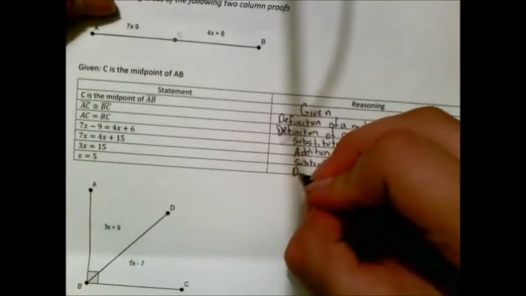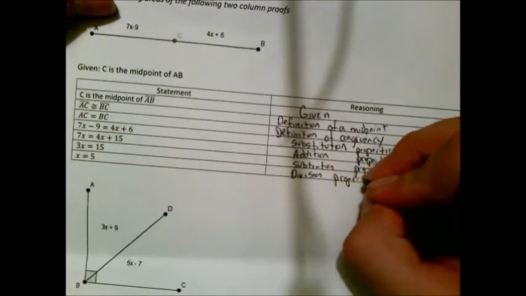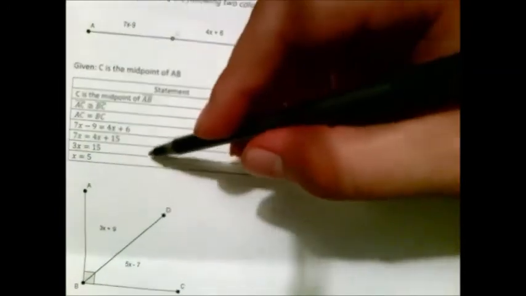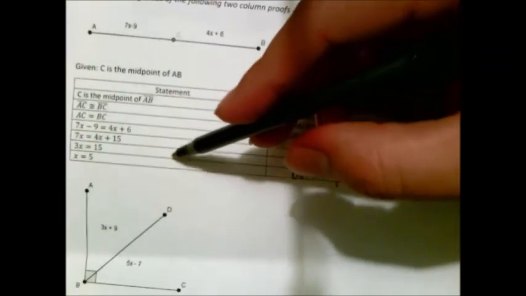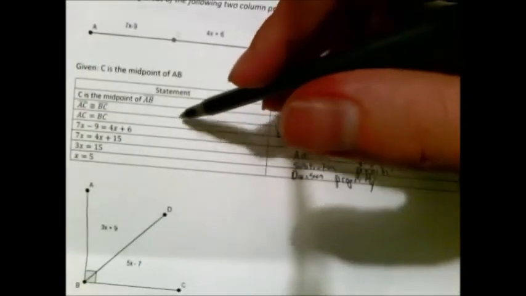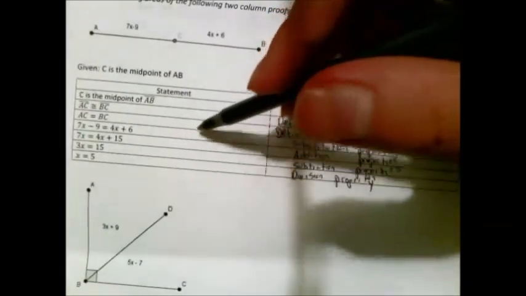We usually call these properties. Finally, the 3 went away. So how did that 3 go away? Well, it's the division property. And that's how that really works: you're always writing on the line below it what happened. So what happened from here to here? That's what you write in these spaces for reasoning.